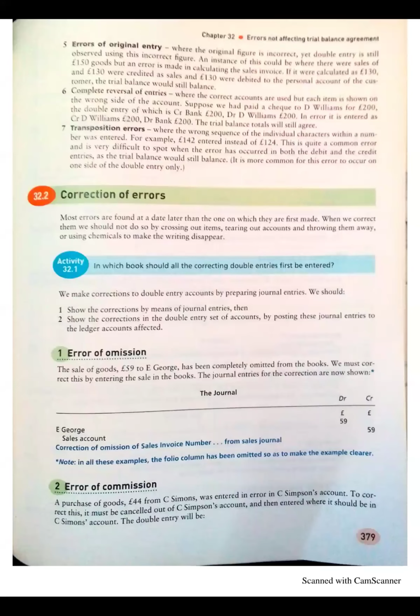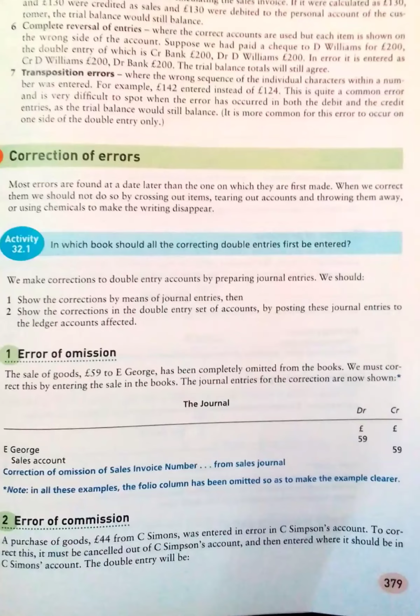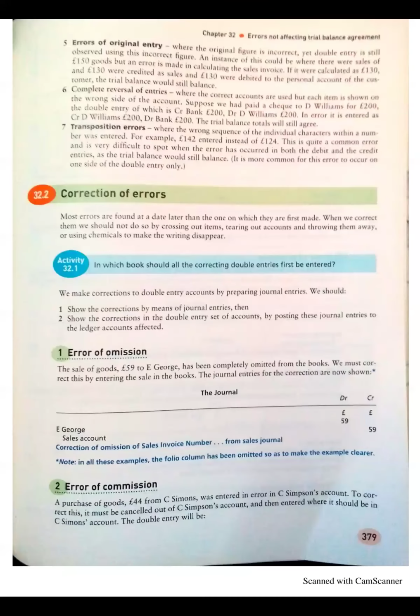All right. So let's discuss the correction of the errors. Remember last time I did say to you that there are different errors that usually occur. As these errors occur, some of them affect the agreement of the trial balance and others don't. In today's conversation, we want to concentrate on how you can correct those errors which affect the agreement of the trial balance. And the first one that we talked about was the error of omission.